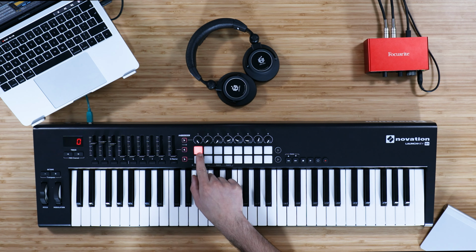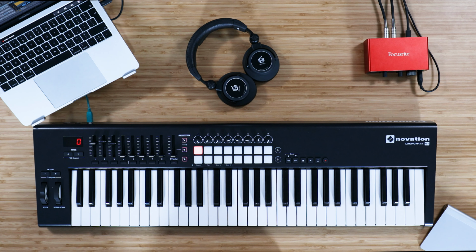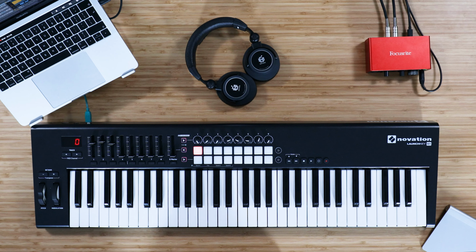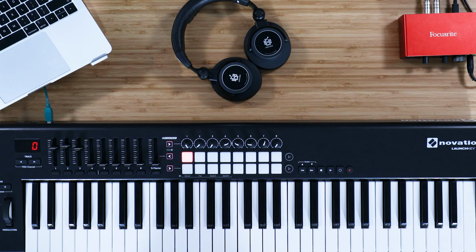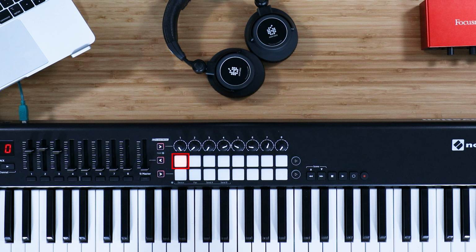The first pad represents the first clip in session view. When it's red, it means that it's ready to capture your playing. When you're ready to record, press the first red pad and then press the bottom in control button immediately afterwards. Once you've played the part you've recorded, switch on in control mode and then press the red pad again to stop the recording. I'll demonstrate here.